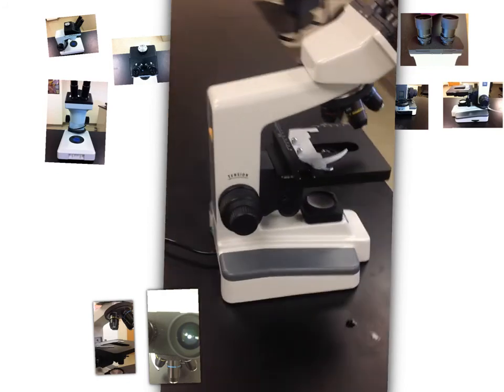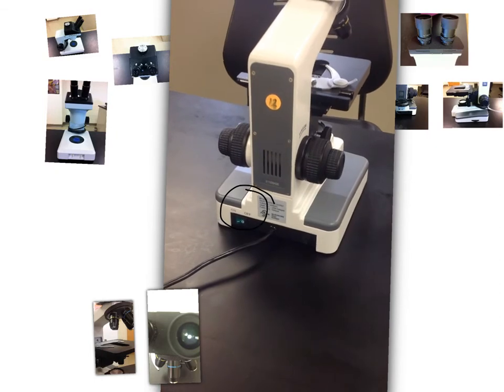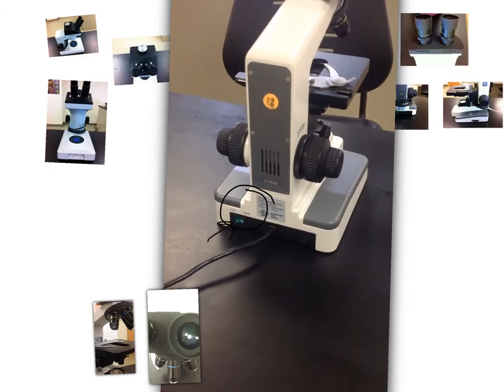If you guys take a look at the very back, here we have something that's very important. This is our on and off switch. Most people think it's in the front of the microscope, and here it is in the back.